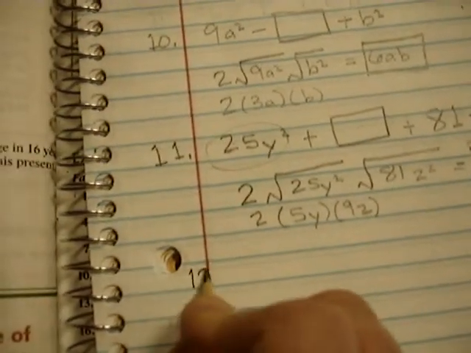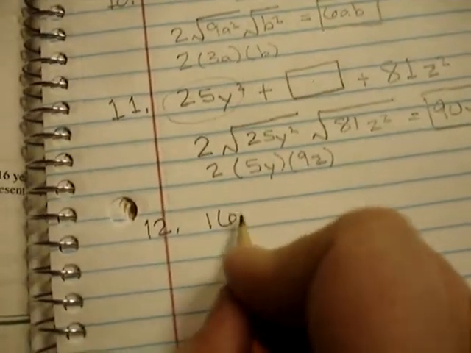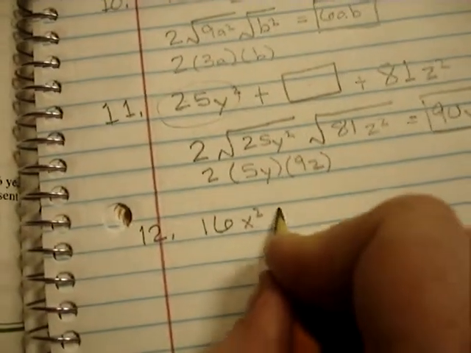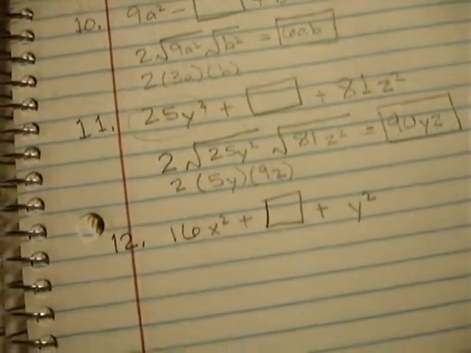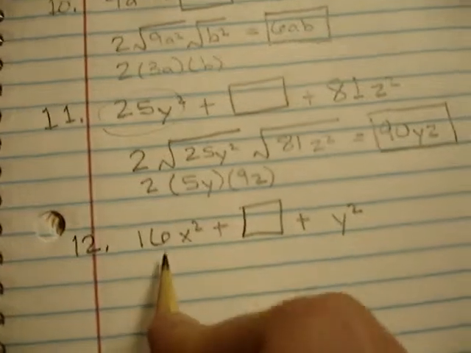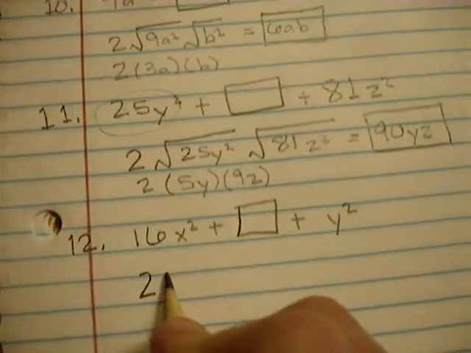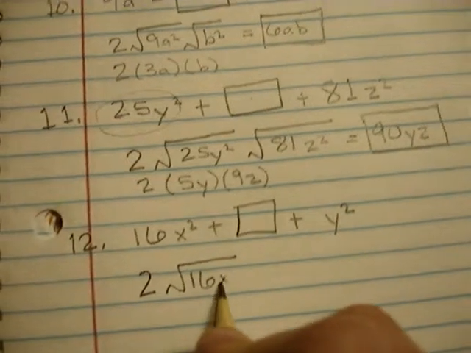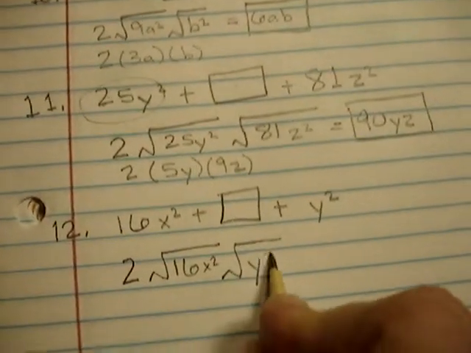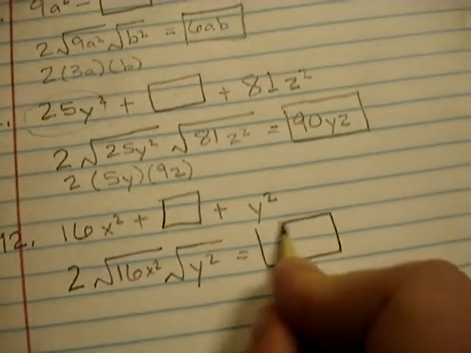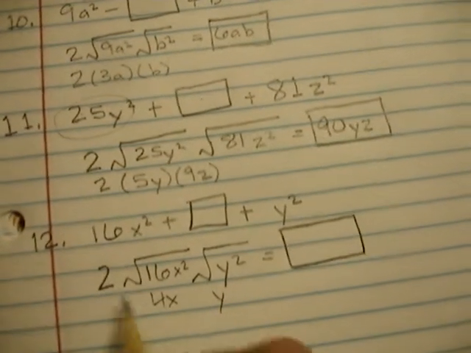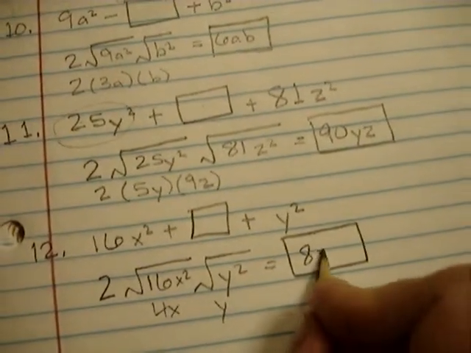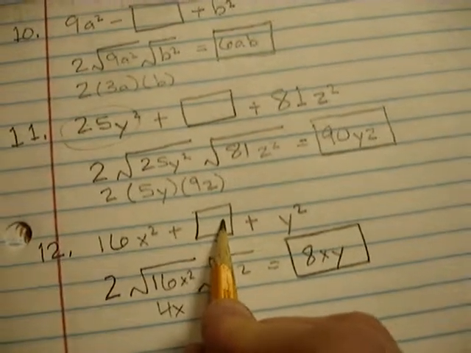Let's do number 12. Okay, that is 16x squared plus something in a box plus y squared. Let's just write it out how we've been doing. 2 times the root of this one times the root of the last one equals my box. Okay, 2 times 4x times y. 8xy is my answer. 8xy would be in here.